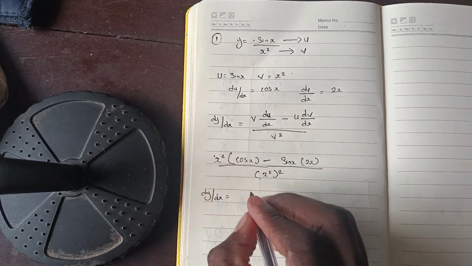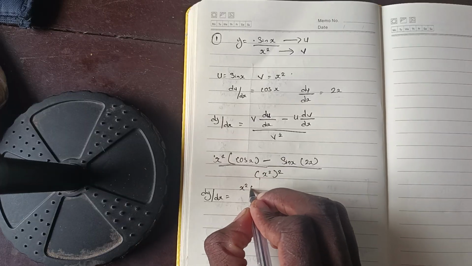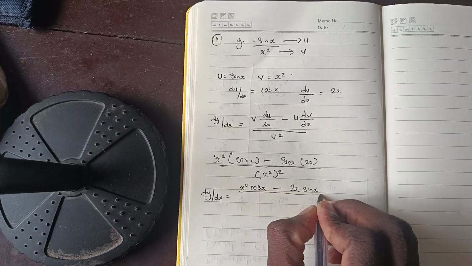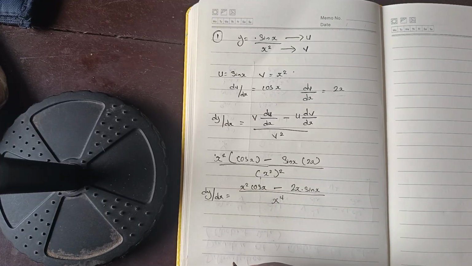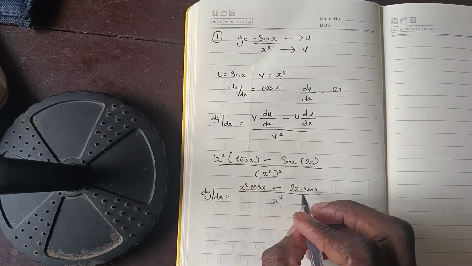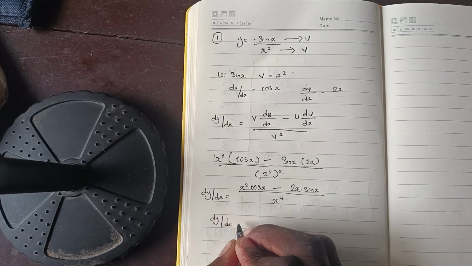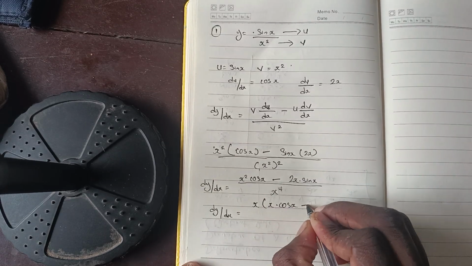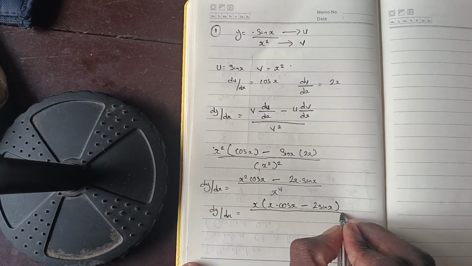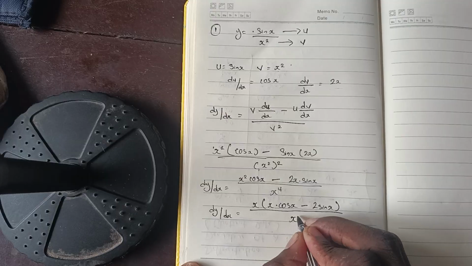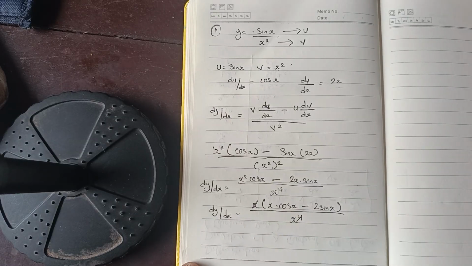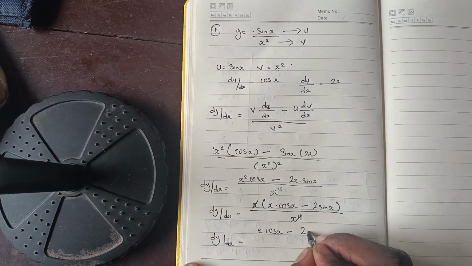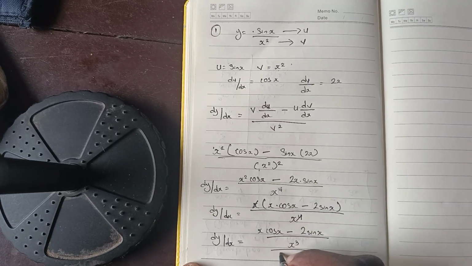So we have dy over dx equals x squared cos x minus 2x sine x, over x raised to power 4. So what's a common factor here? It's x. So we have dy over dx equals x into bracket x cos x minus 2 sine x. We factorize; that's why we got this x out here. Then we have x raised to power 4, so this x cancels one of them. Then we have our final answer: dy over dx equals x cos x minus 2 sine x, all over x cubed. So this is our final answer.